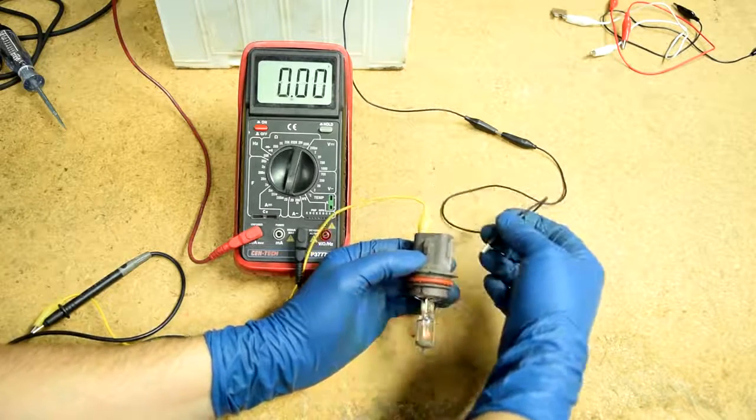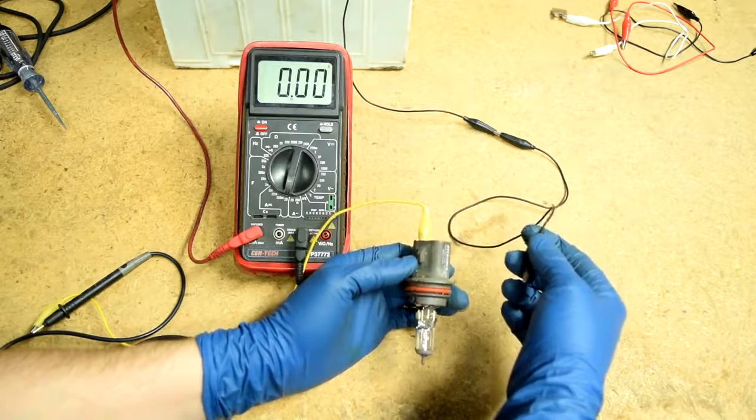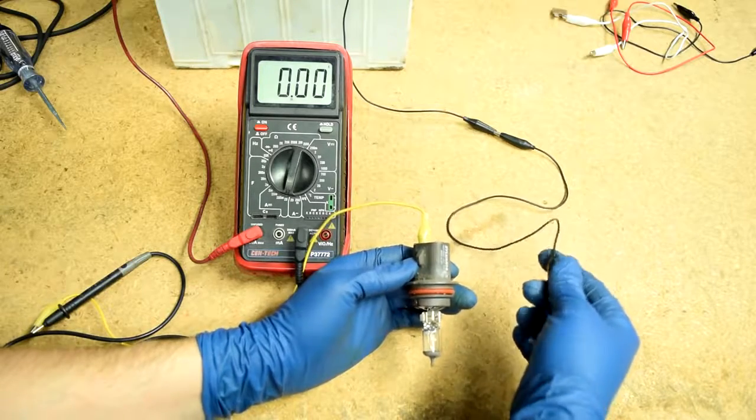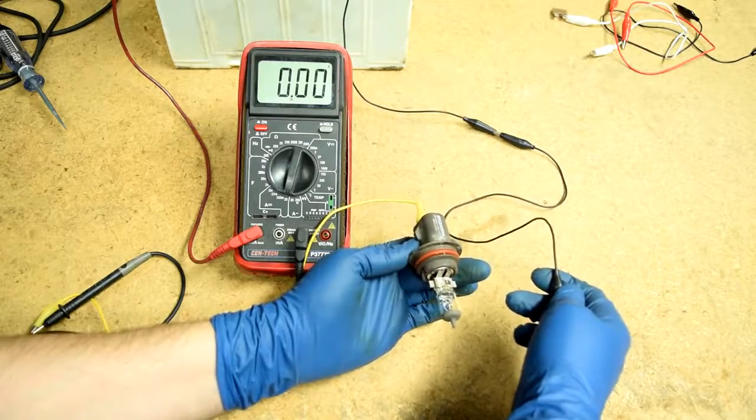So I believe this is actually the high beam I got here. I think the low beams get about 3 amps. But anyway, that's still way off than 20 amps that we're supposed to get if the resistance in this light bulb is only 0.6 ohms.